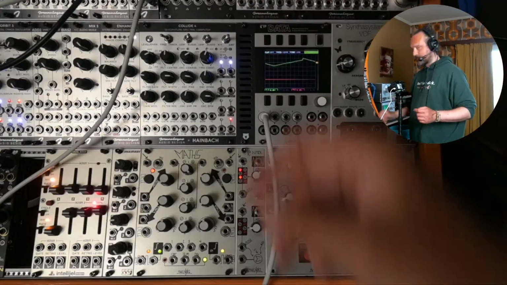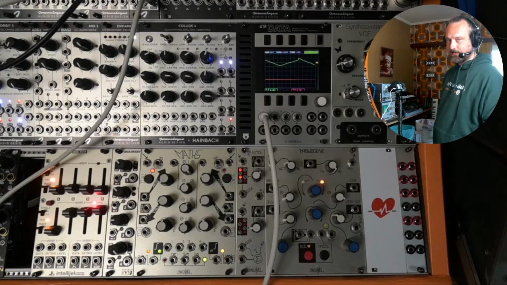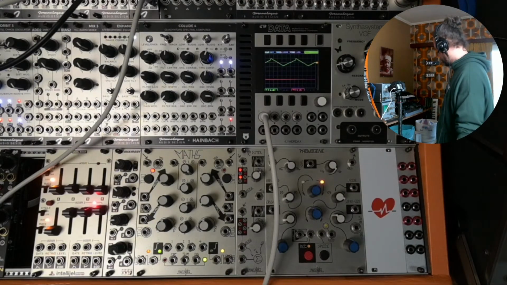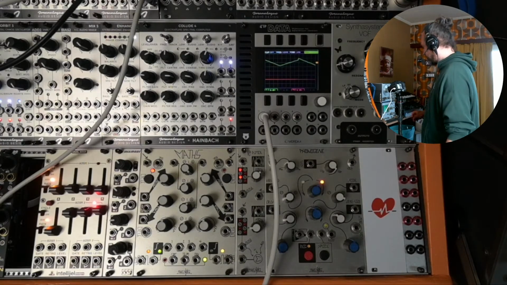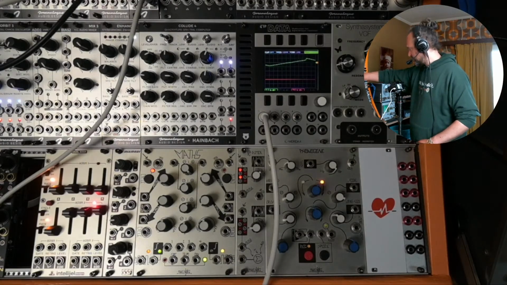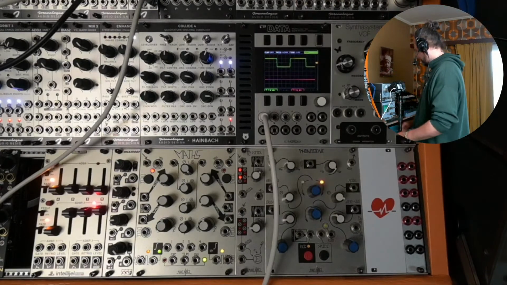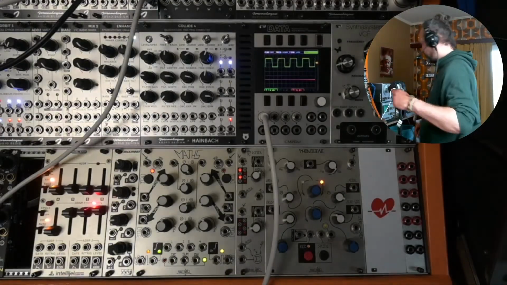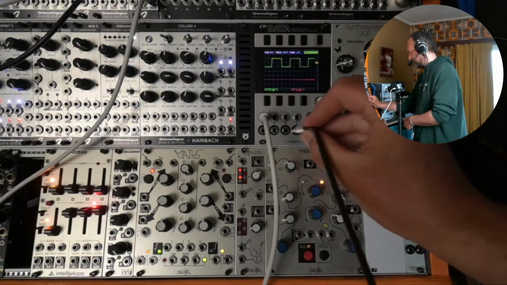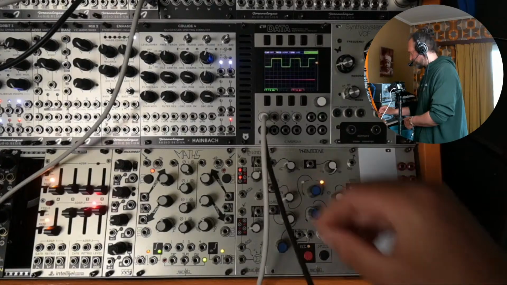We also created some sync sounds with Maths. And now I want to try and create maybe some filtering with Maths.